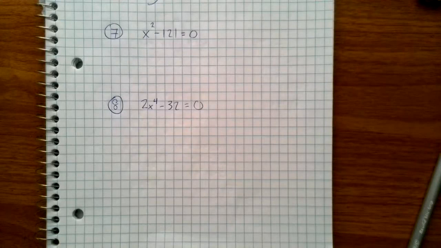Welcome back, everybody, to the exciting conclusion of solving polynomial equations by factoring, lesson 5.5. The first chunk of problems that we looked at were factoring trinomials that had different forms in terms of the factors that we needed to solve from there.